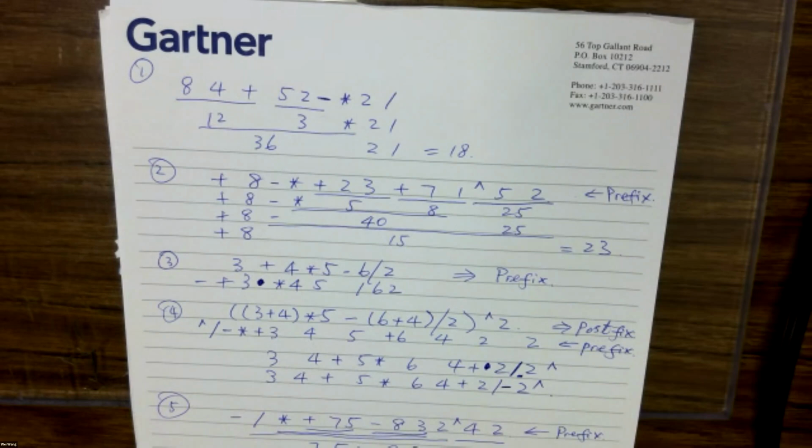We have plus 8 minus. And now we got what? Multiply, right? Multiply 5 by 8 is 40. Right? The rest we copy down again. Plus 8 minus 40 and 25. And so now what we can work on is minus 40 and 25, right? That's 15. So we got plus 8, 15. That's 23, right? So basically, that's how you evaluate these things.